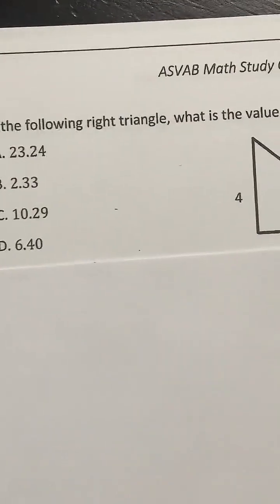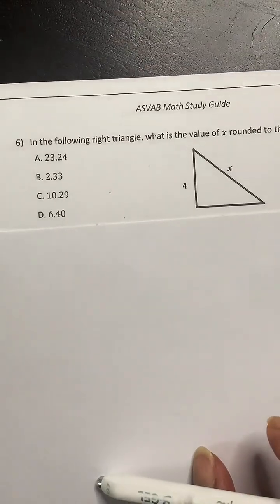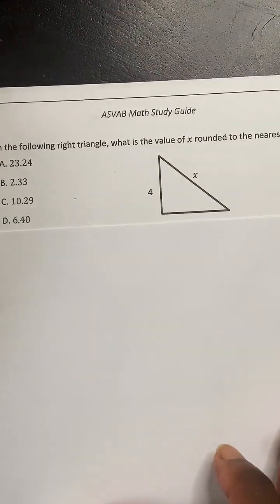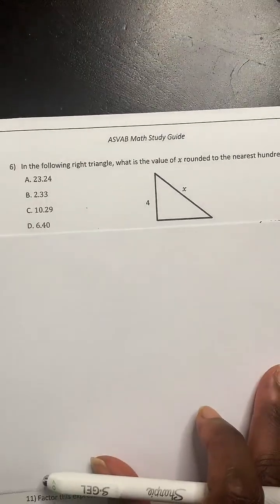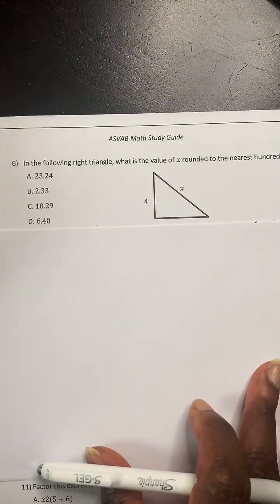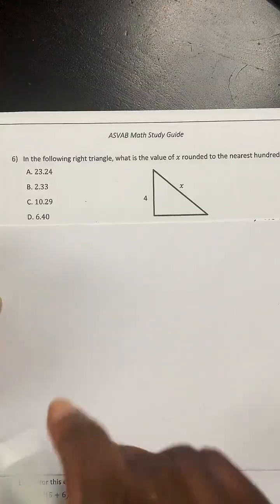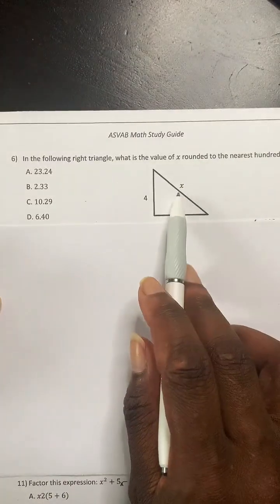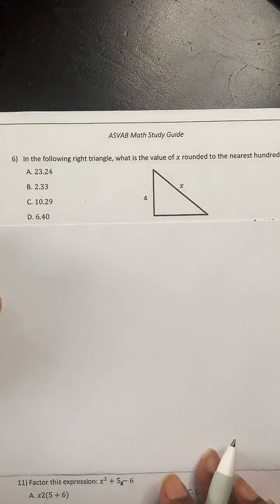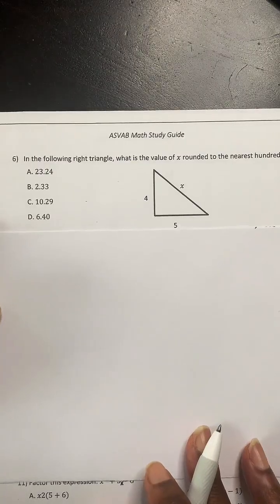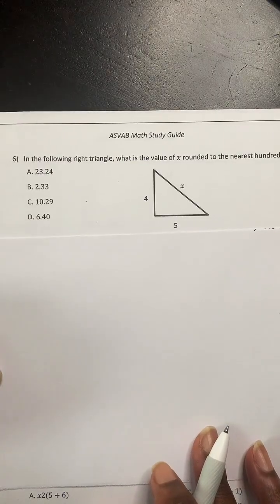Let's keep the party going. Let me unzoom a good amount. For the following right triangle, what is the value of x? Round to the nearest hundredth.